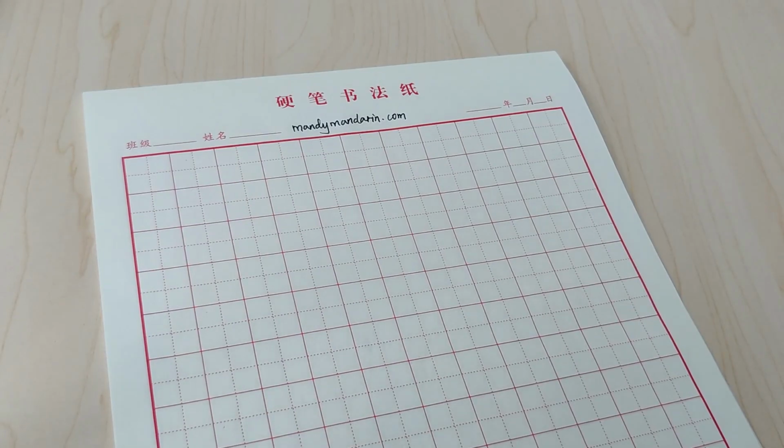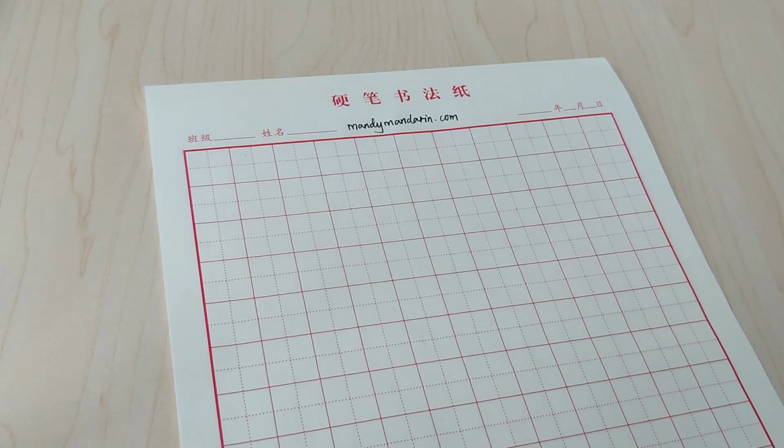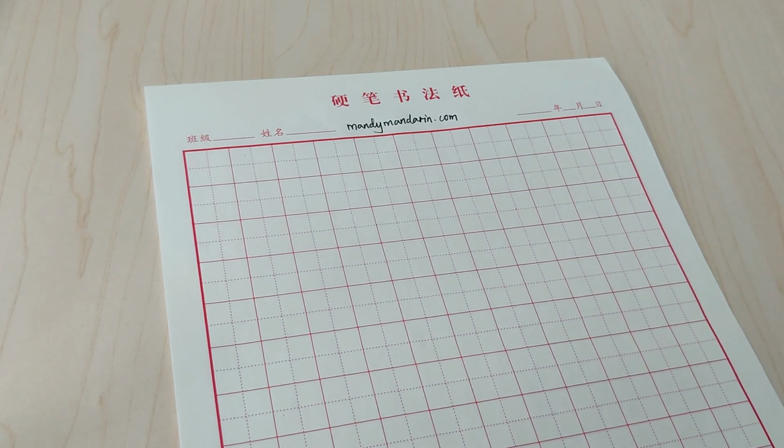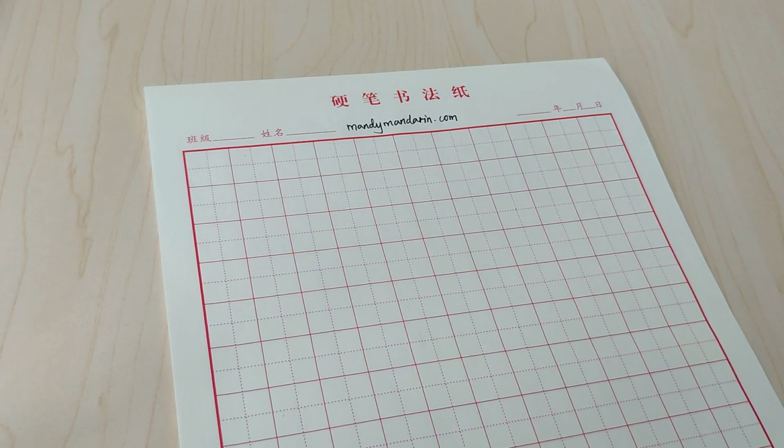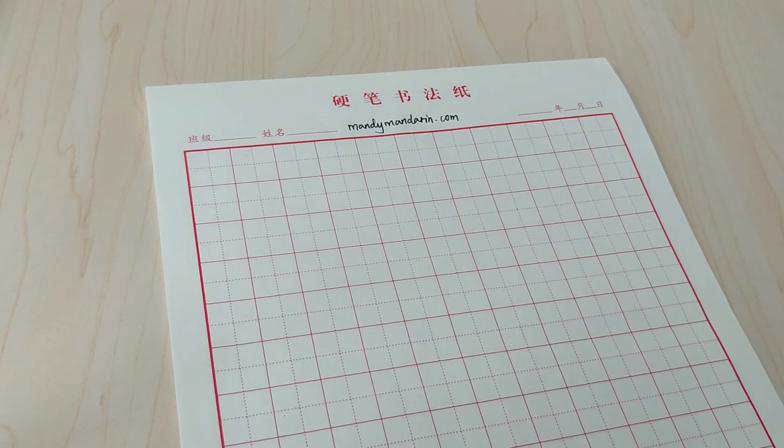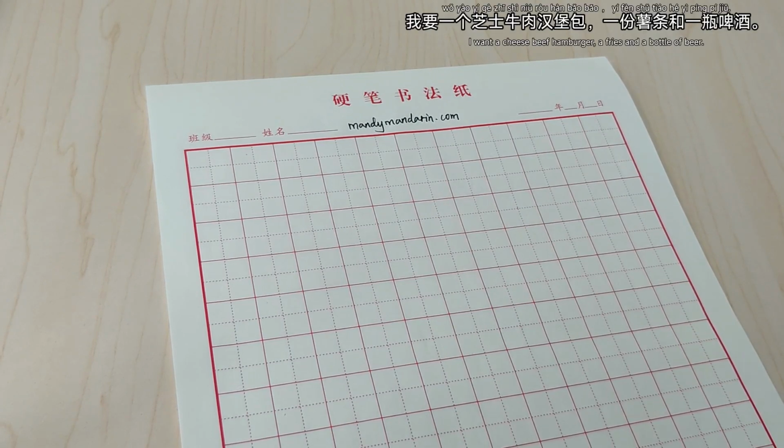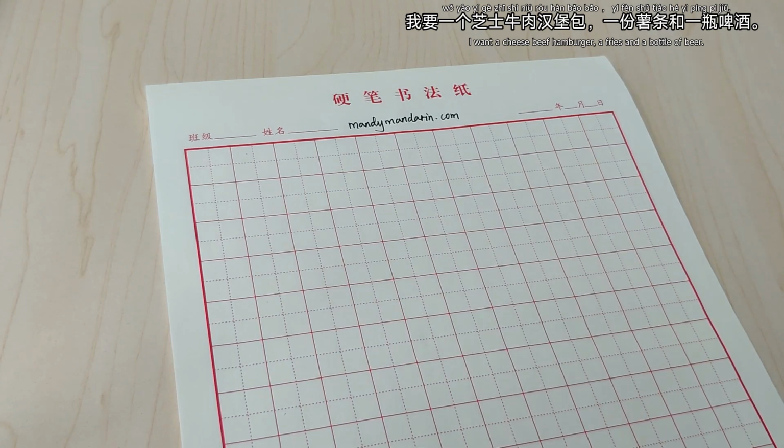All right, now let's make a very long sentence. Let's say I want a cheese beef hamburger, a French fries, and a bottle of beer. That would be 我要一个芝士牛肉汉堡包，一份薯条和一瓶啤酒. Wow, that's a very long sentence. Now let's try to write it.